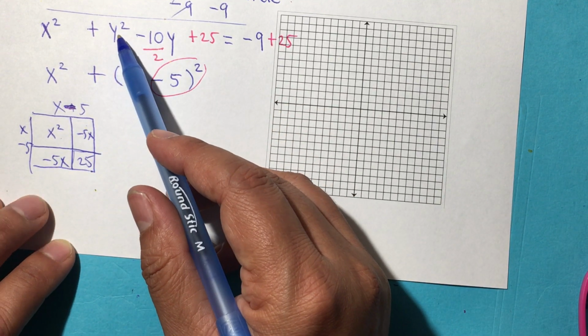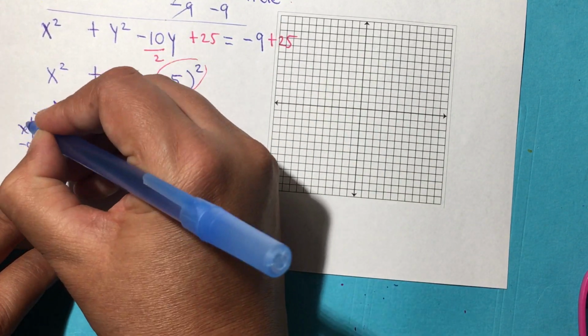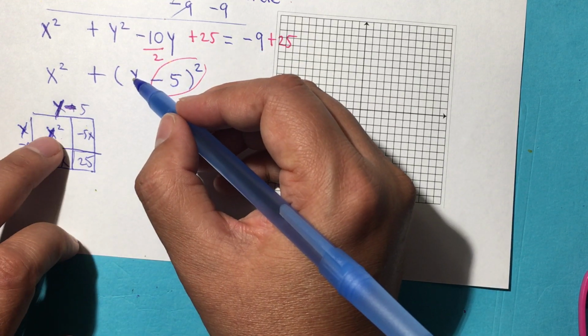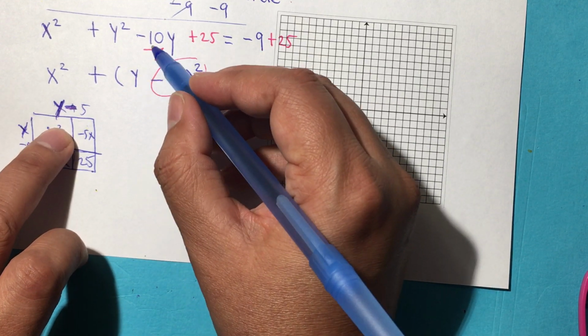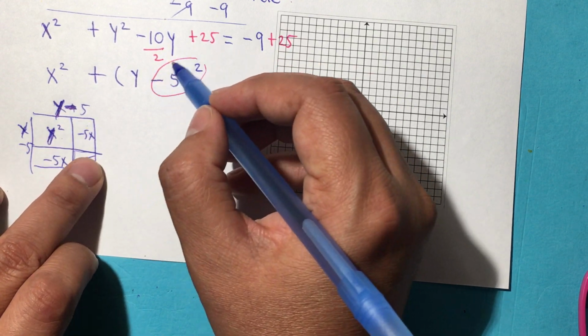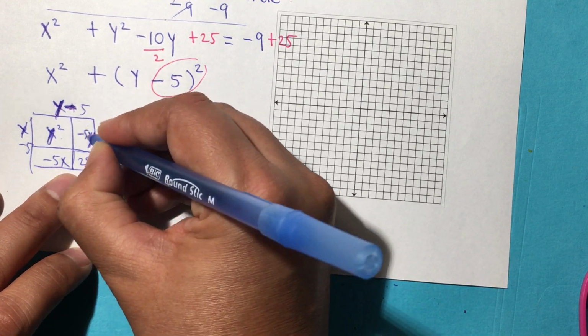So that's the y squared. And actually it should be y, I'm sorry. The y squared, it's from that. The negative 10y is when you add those two, and 25 is that part. Okay, again it is y, I'm sorry about that.